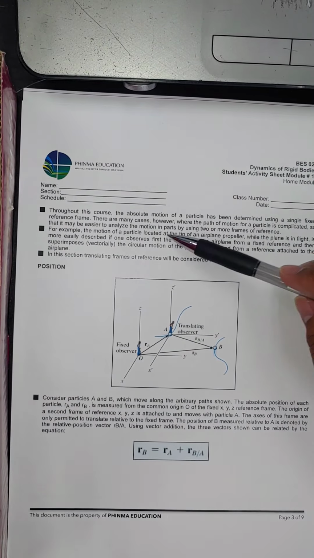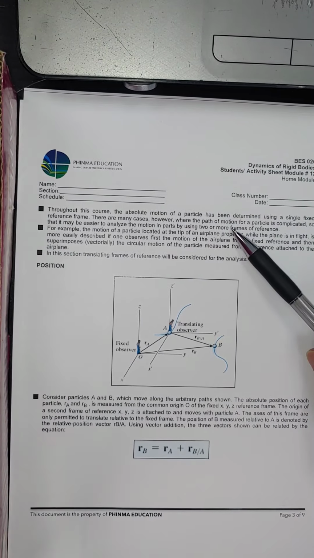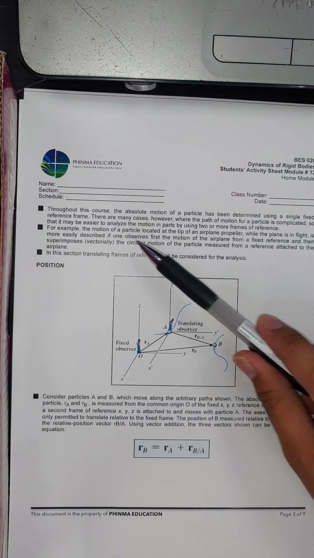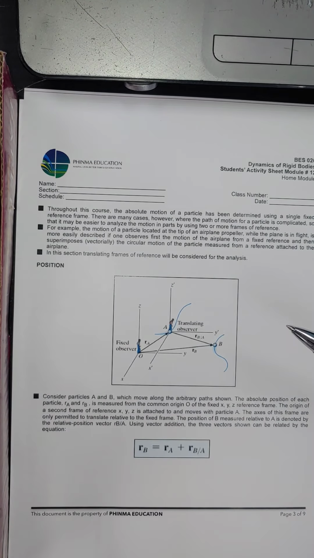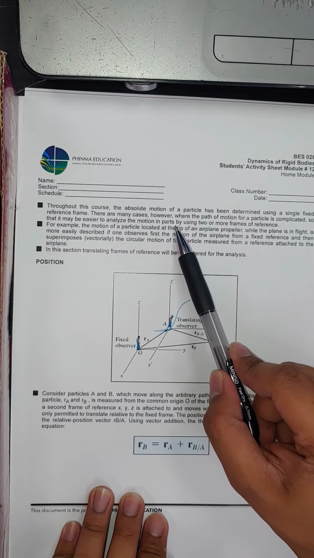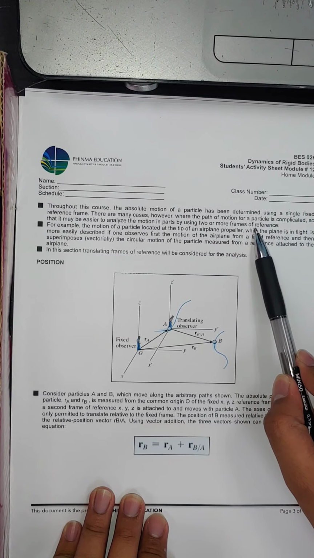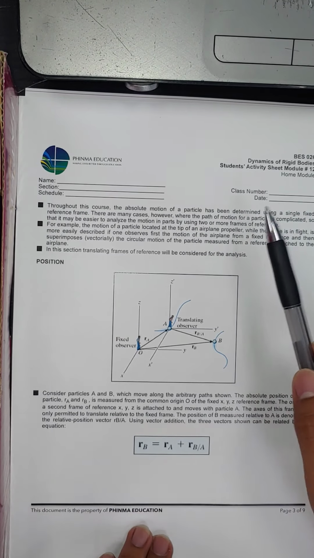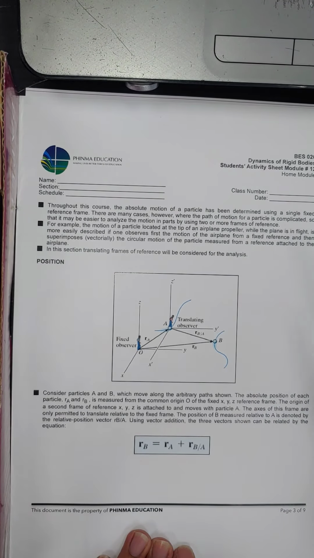Throughout the course, the absolute motion of a particle has been determined using a single fixed reference frame. There are many cases, however, where the path of motion for a particle is complicated. So it may be easier to analyze the motion in parts by using two or more frames of reference. So here, we will use more frames of reference.